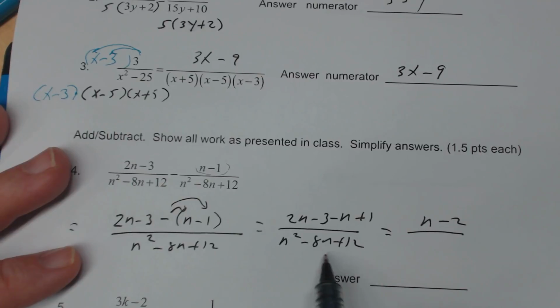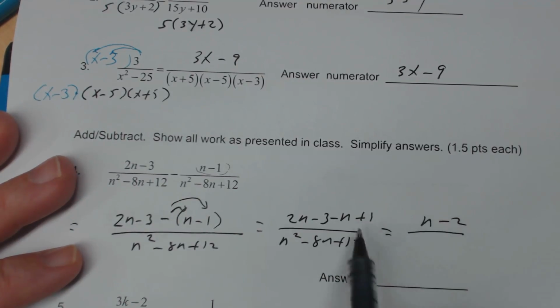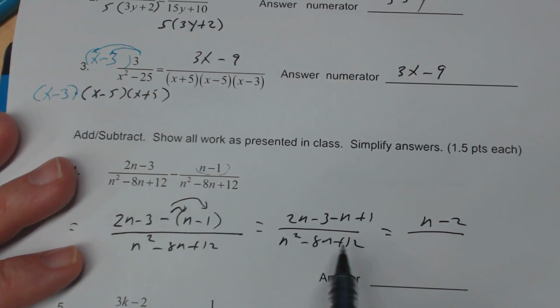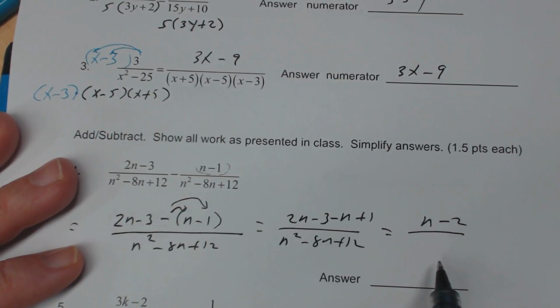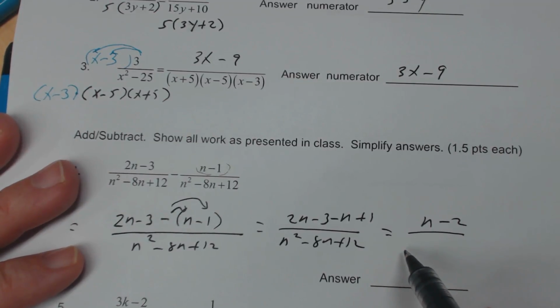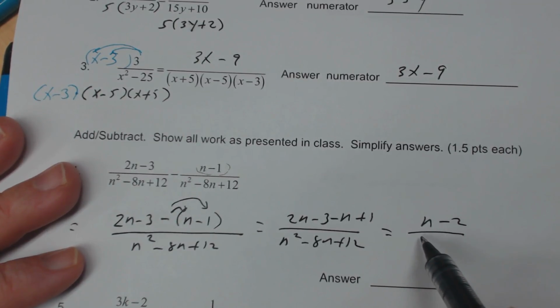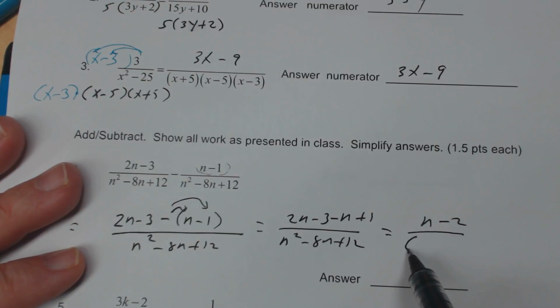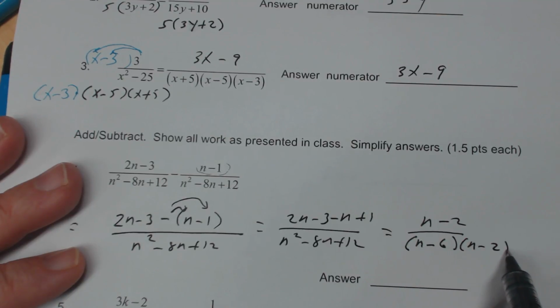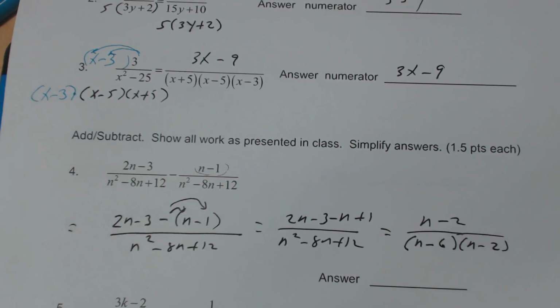Okay, now here's where at some point you want to factor this denominator, because what might happen is that when you factor this denominator, you may be able to reduce. So always factor completely at some point. Okay, so in this case, it looks like I'm going to get n minus 6 times n minus 2. And then there you go.